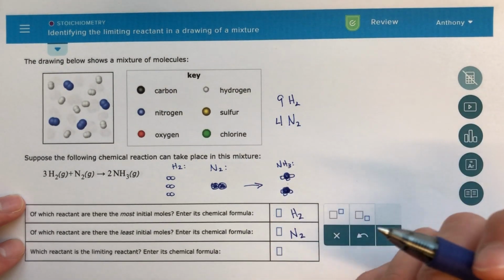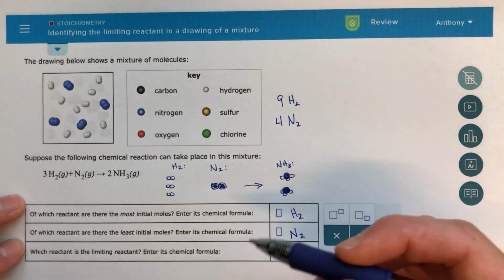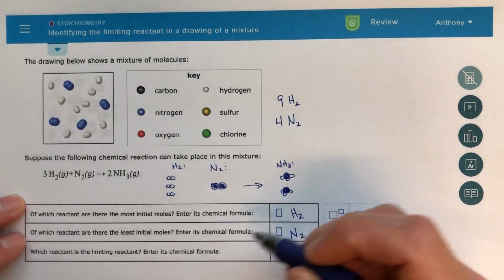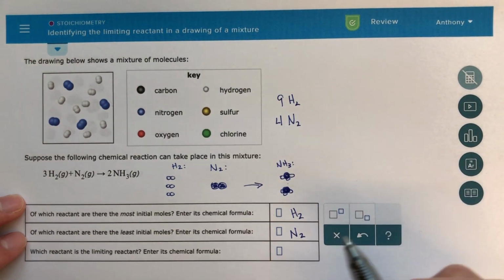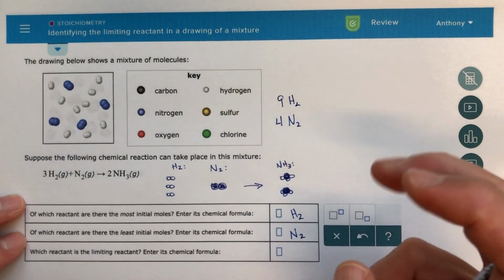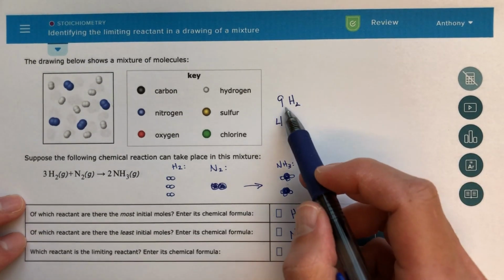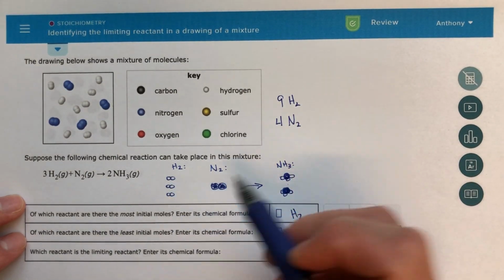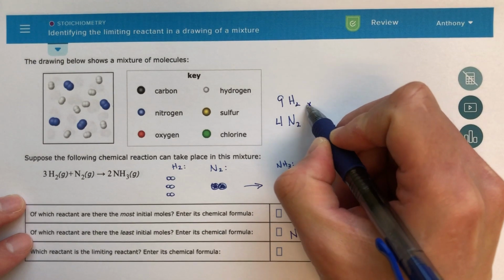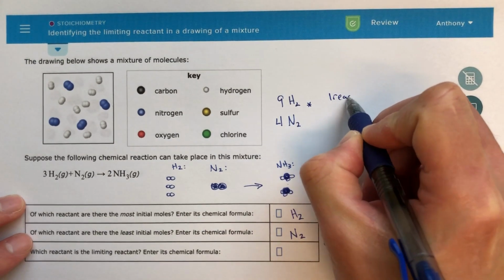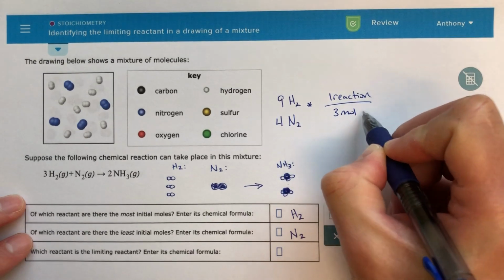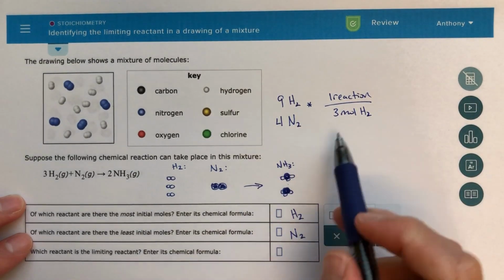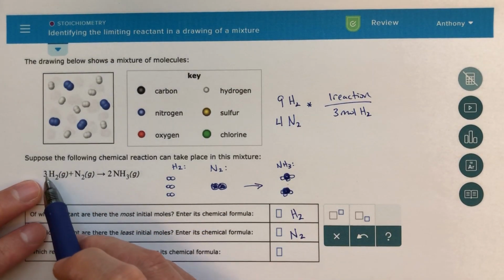So there's a number of ways to think about this. There's a number of ways to do the calculations. What I would recommend, the way that I teach limiting reactants or stoichiometry, is I'm going to figure out how many quote-unquote reactions I can do. So if I have 9 H2 molecules, I'm going to multiply that by 1 reaction over 3 moles of H2 per reaction. So I'm just using this coefficient here of 3.